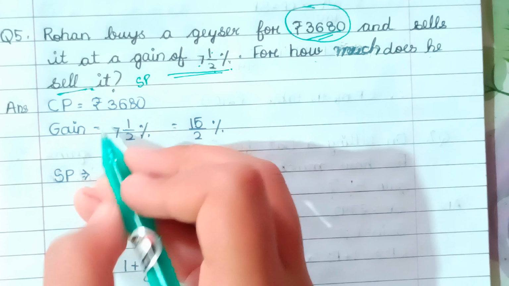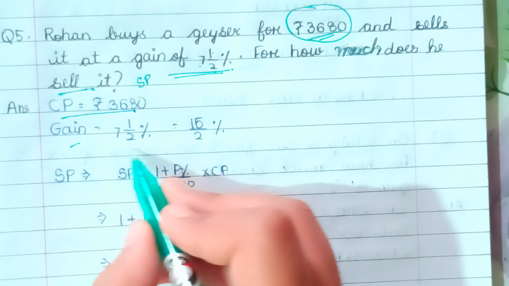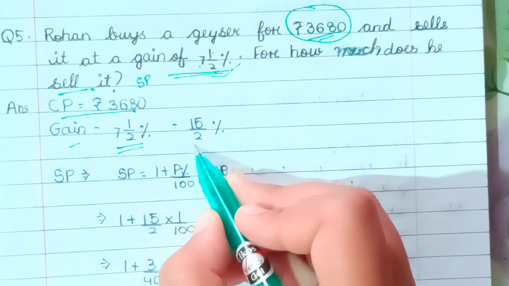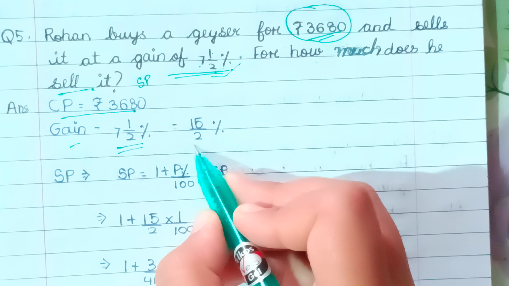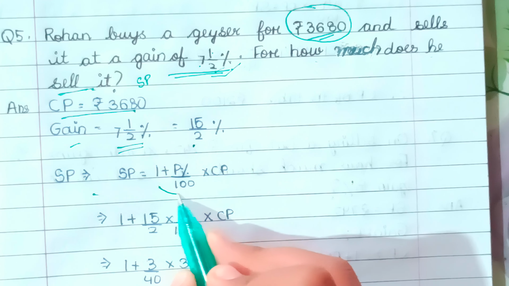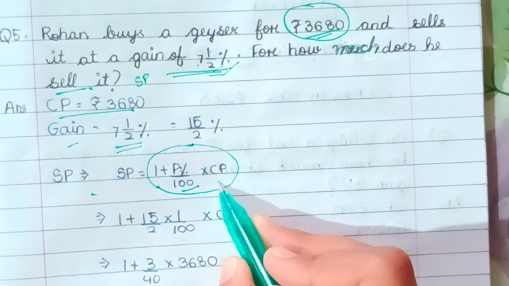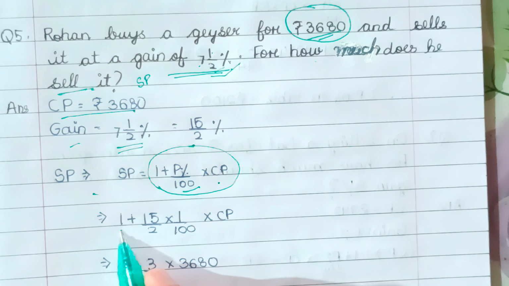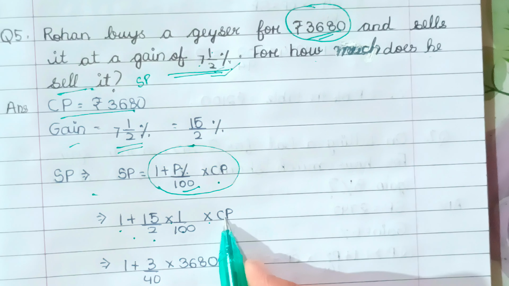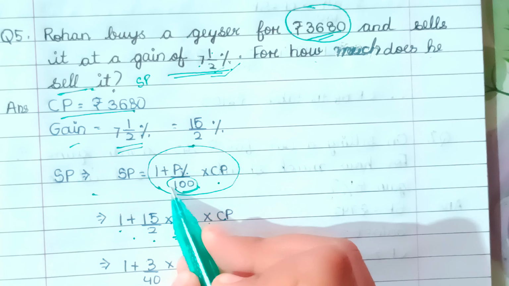First of all, let's do it. The cost price is rupees 3,680. So the gain percent is 7 whole 1 by 2% as given in the question, that is equal to 15 by 2%. So here the SP, we get the formula that SP is equal to 1 plus profit percent by 100 into CP, and it's a direct formula. So 1 plus 15 by 2 into 1 by 100 into CP. The 1 by 100 is a product of this 100.